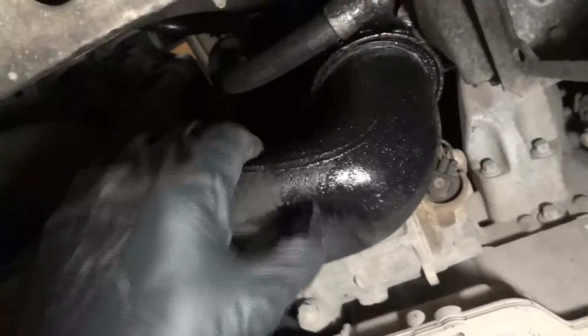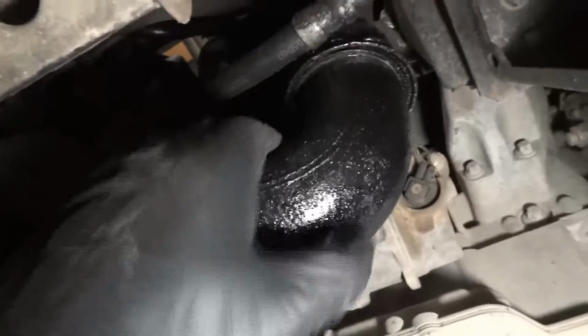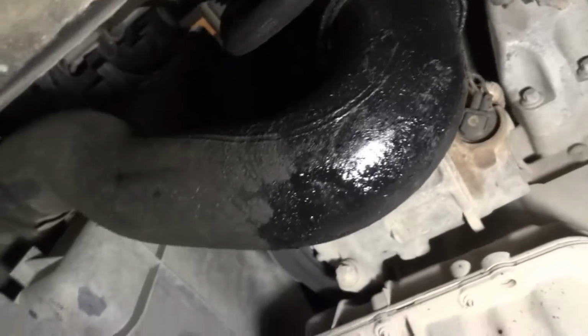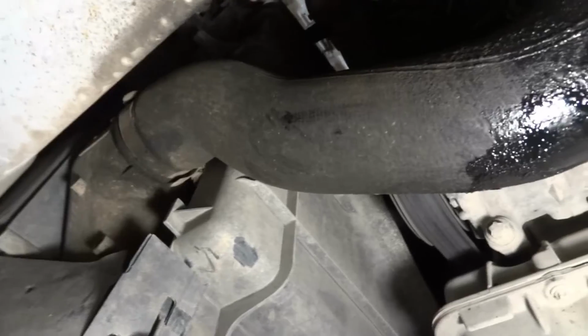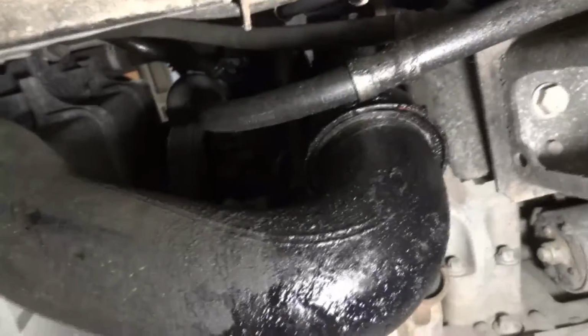Now our turbo might be leaking internally also, because we shouldn't have a lot of oil around these tubes. So the fact that we have a lot of oil over here tells me that the turbocharger on this van is most likely leaking internally. But for now, let's focus on our boost leak first. I'm pretty sure we have a boost leak somewhere here. The charge air cooler over here looks good.